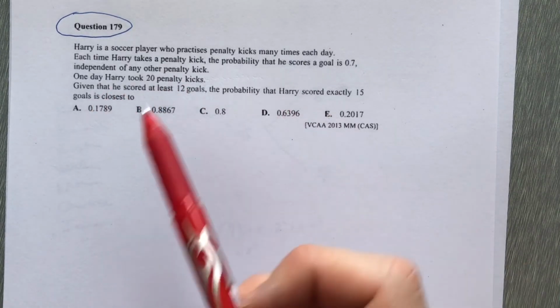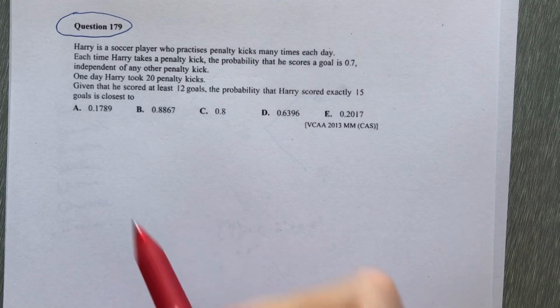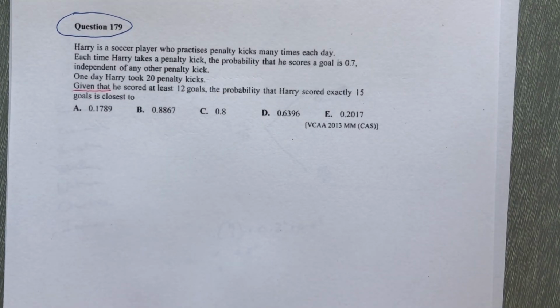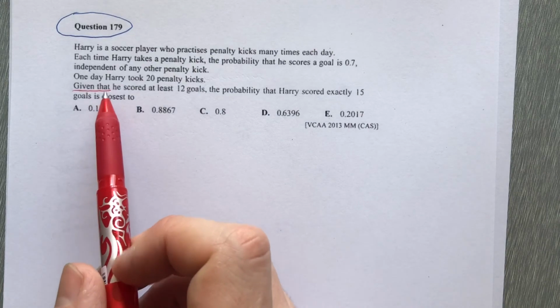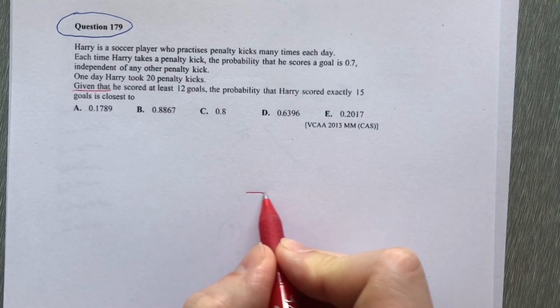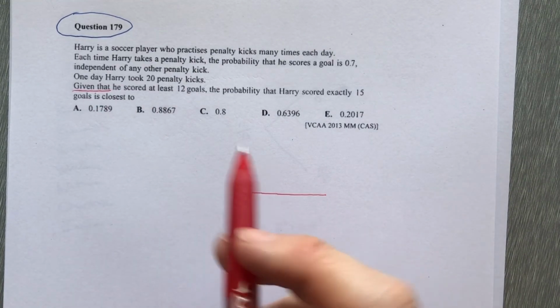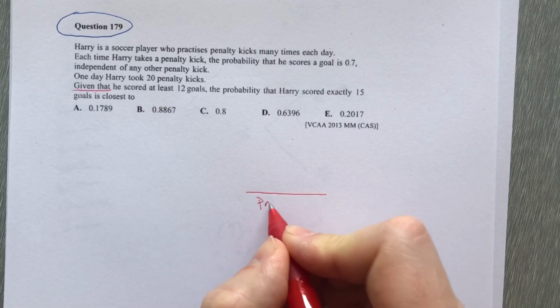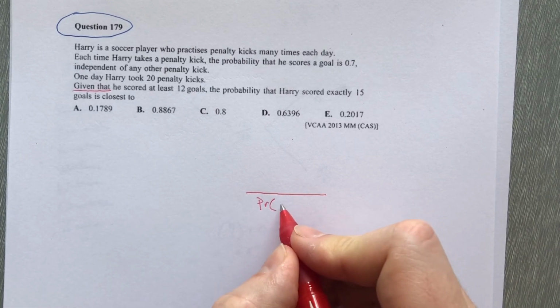Now let's look at this next section. Given that, so we've seen this given that language. Hopefully what's coming into our head now is that this is a bit of conditional probability. So given that he scores at least 12 goals, the probability that Harry scores exactly 15 goals is closest to. Given that's going to change our sample space, isn't it? So down the bottom of our fraction, he has to score at least 12 goals. So down the bottom of our fraction is going to be the probability that he scores at least 12.